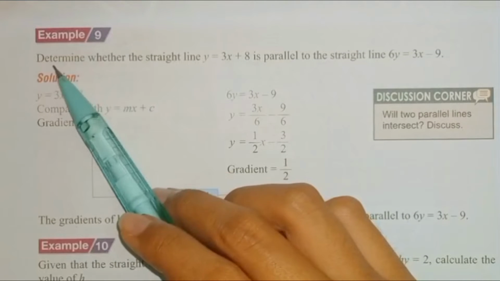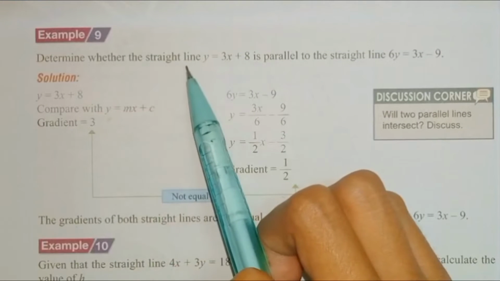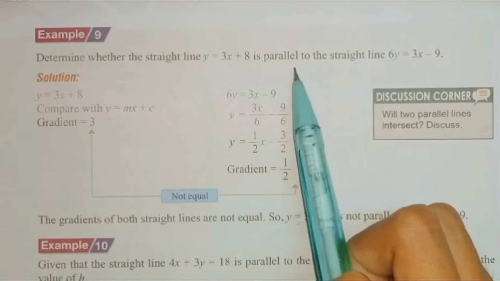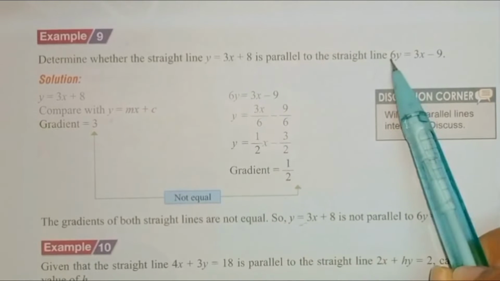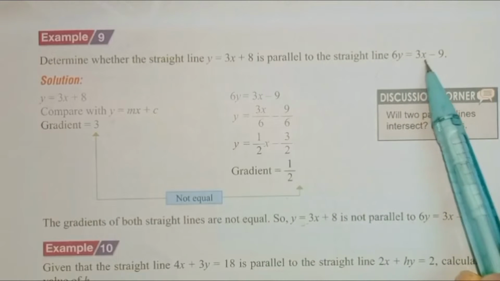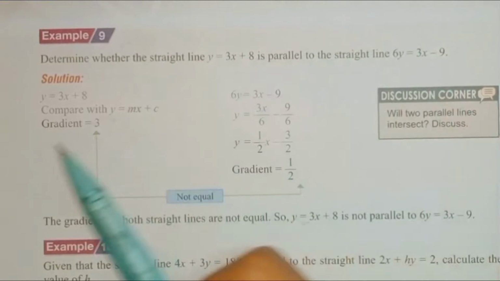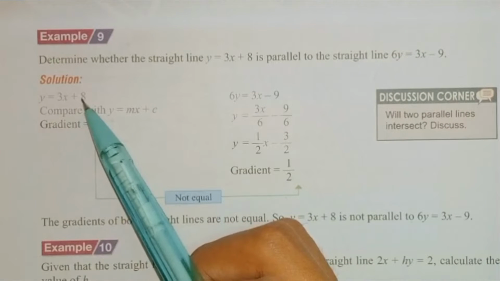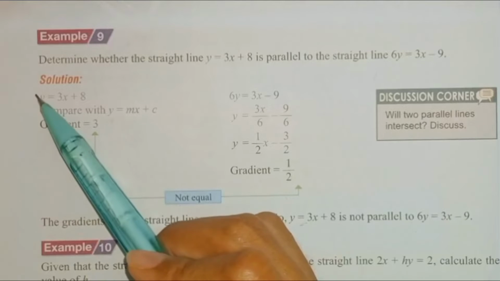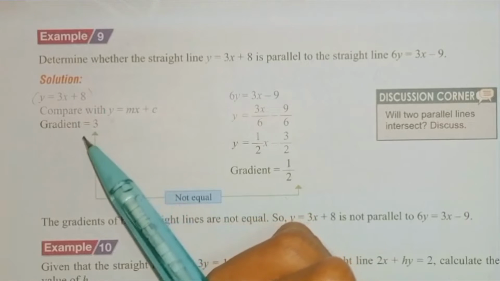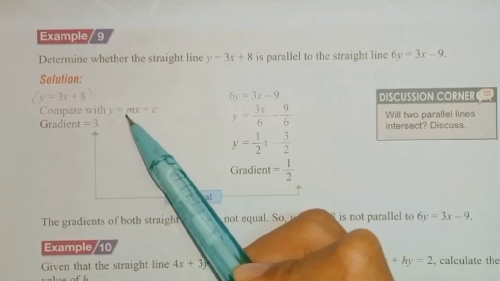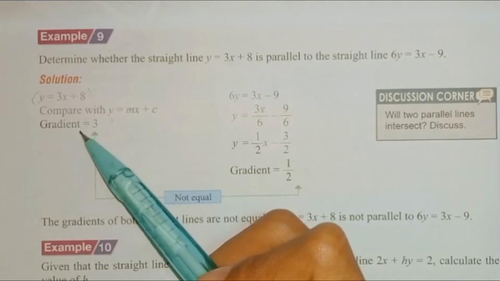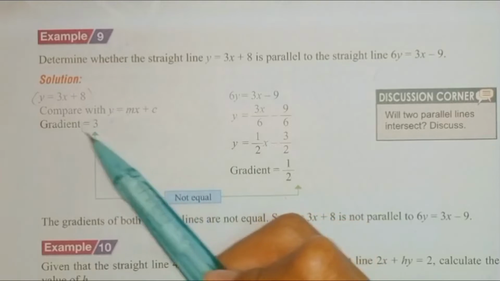Example 9. Determine whether the straight line y equals 3x plus 8 is parallel to the straight line 6y equals 3x minus 9. Solution: y equals 3x plus 8. Compare this with the formula y equals mx plus c. The gradient is 3.